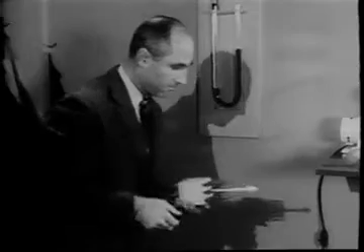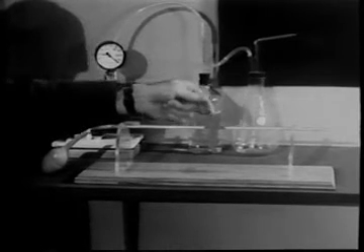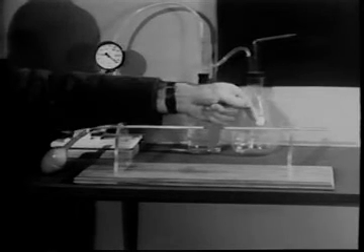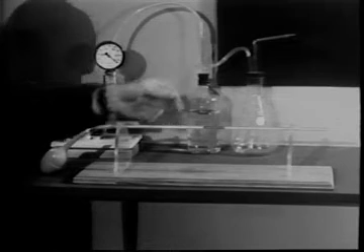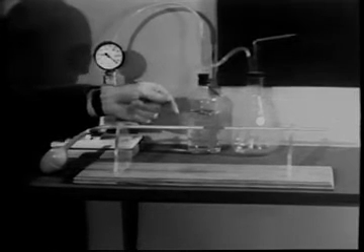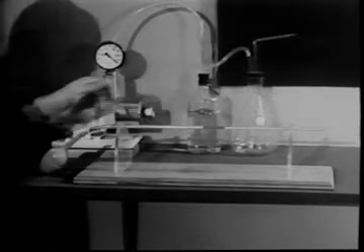In this horizontal tube, we have a colored slug of liquid with atmospheric pressure at the open end and, for the moment, atmospheric pressure at the other end. Now watch. Force equals mass times acceleration.